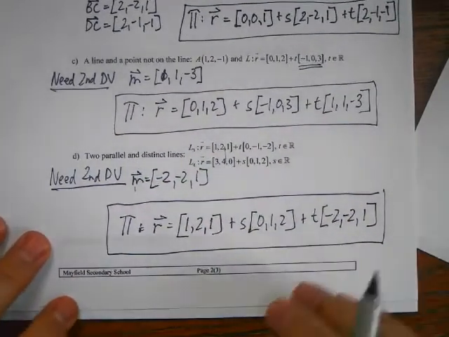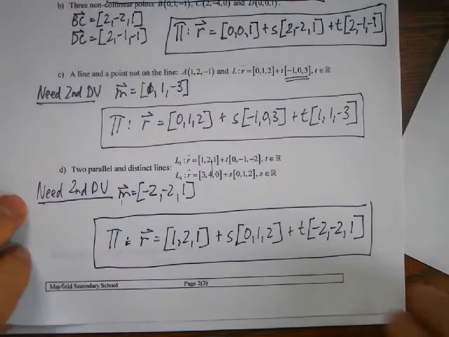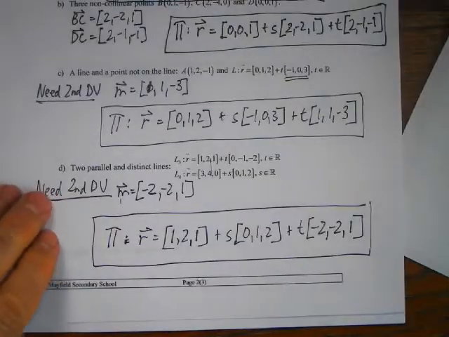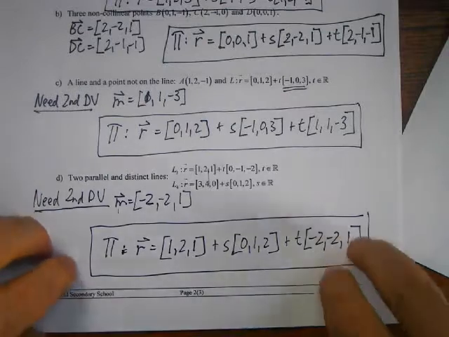So we covered all 4 situations from the first page of given information, and now we know how, for each of these cases, how to come up with the equation. Okay, if we go to the next page.